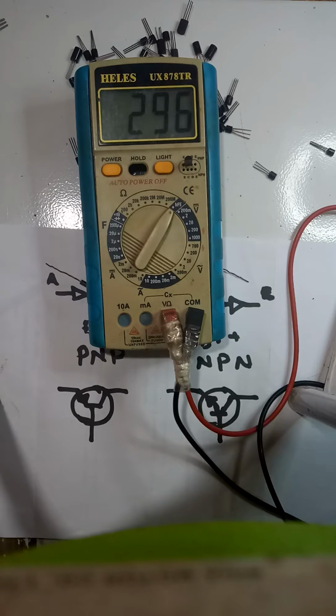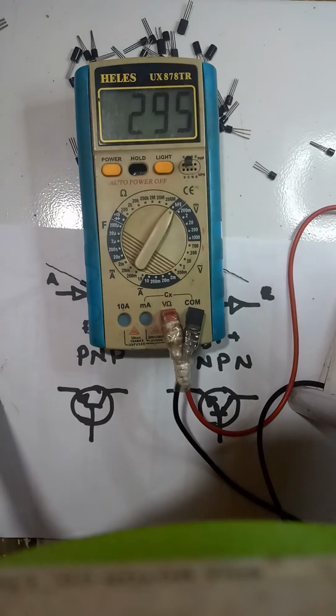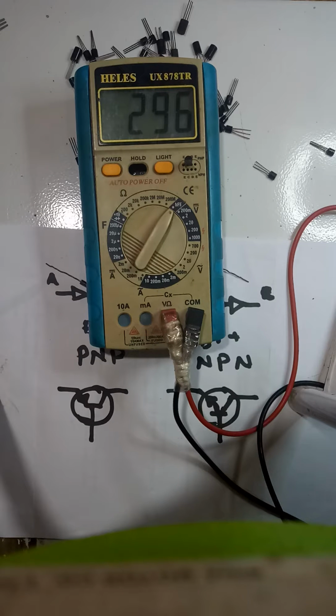If your reading is 296, that means its amplification factor is 296.